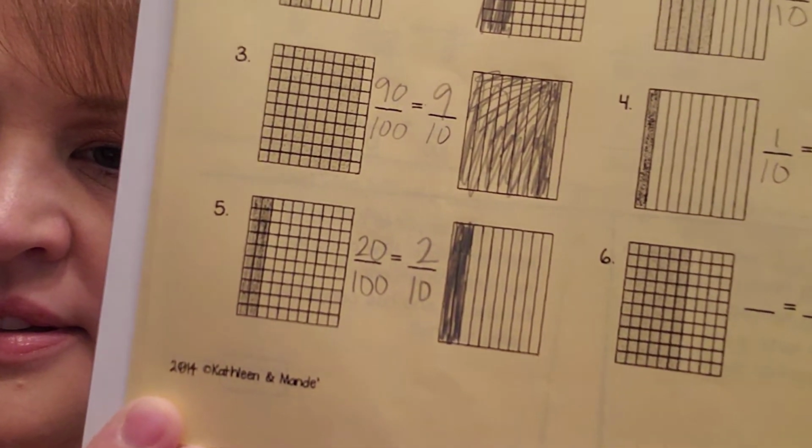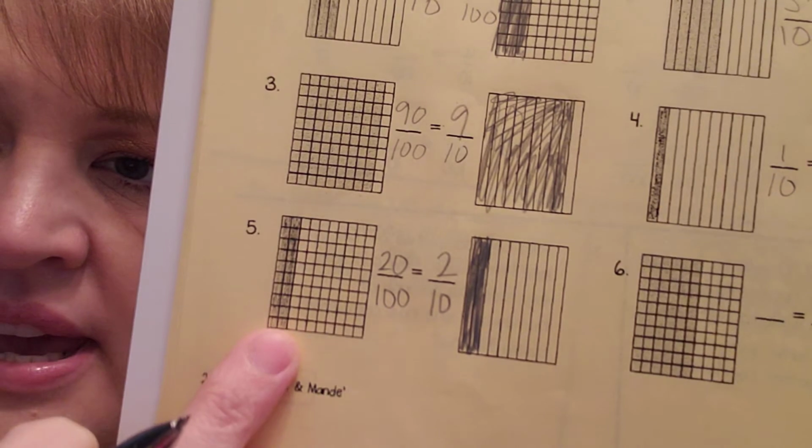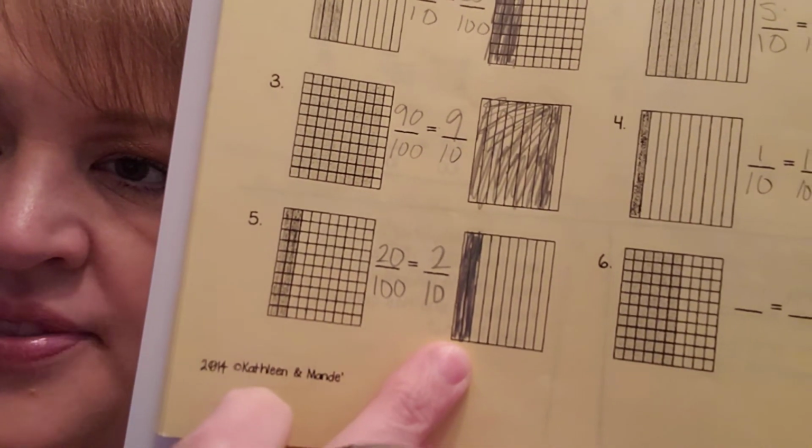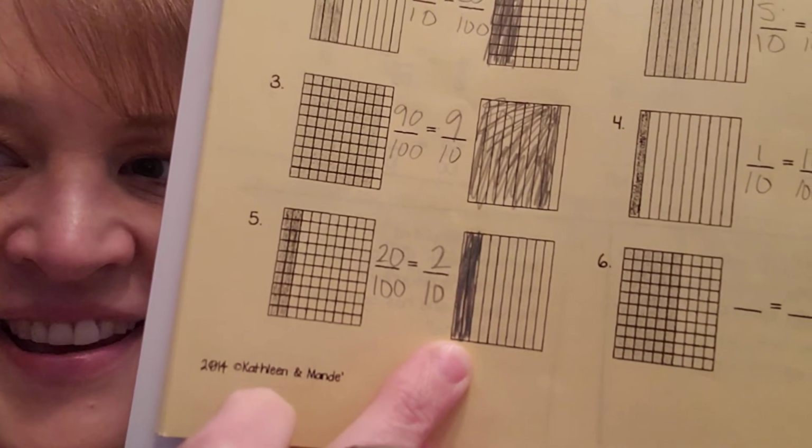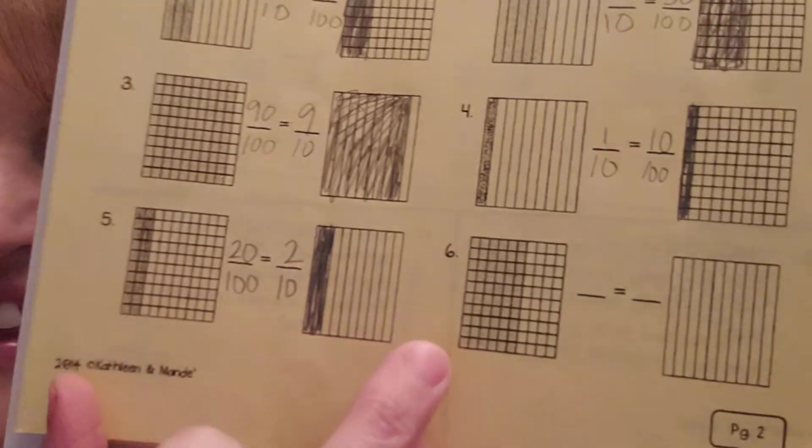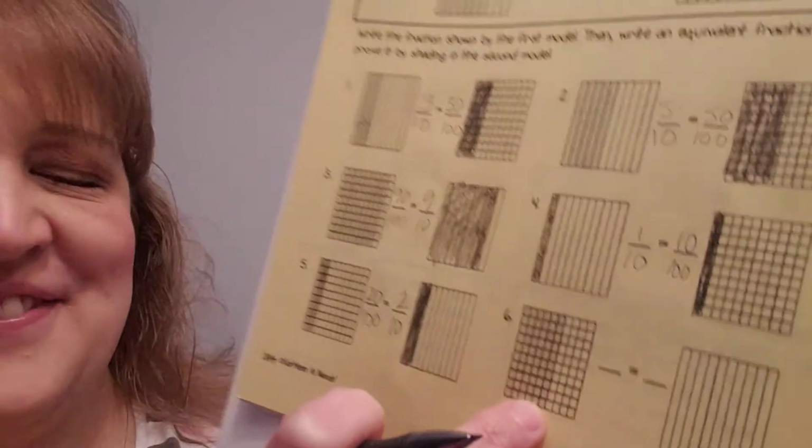Check. Did you get 20 hundredths equals 2/10? I hope so. All right, last one. Ready, go.